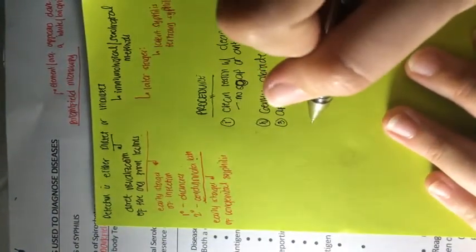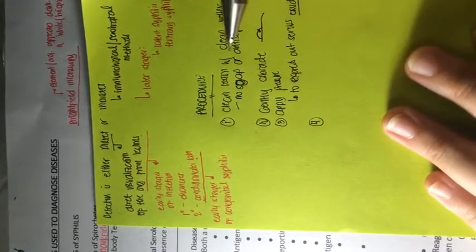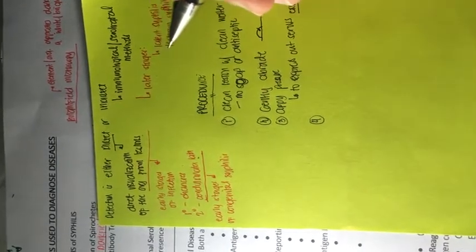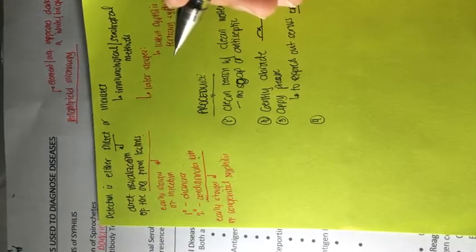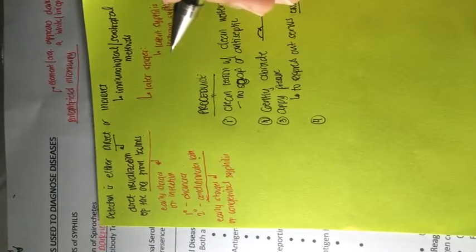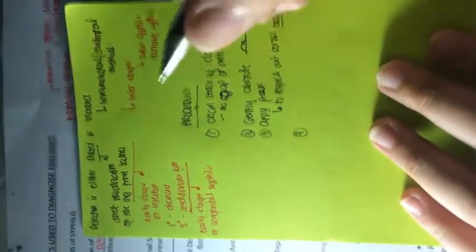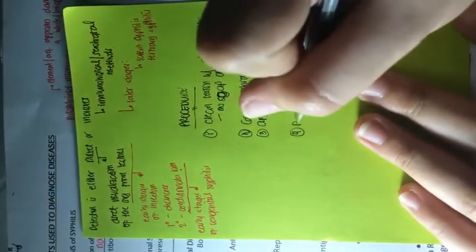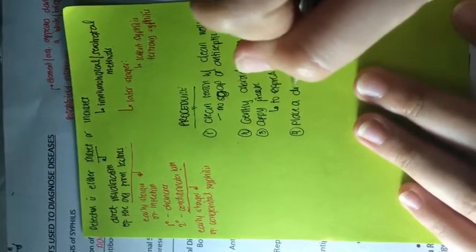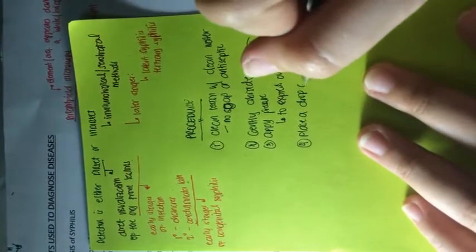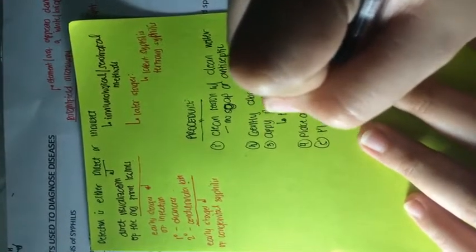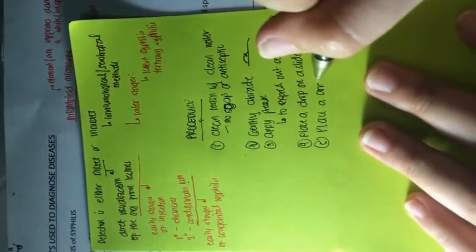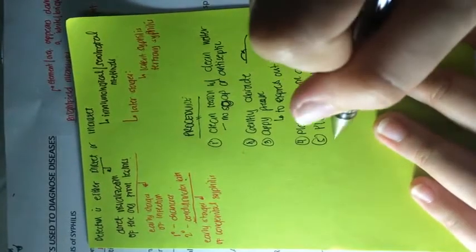So, in your AUBF, when you say transudate, it's usually clear. As for an exudate, it's usually cloudy. And also in exudate, there's presence of more WBCs and bacteria compared to transudate. And then next would be to place a drop of the exudate on a slide, then place a cover slip and then examine.